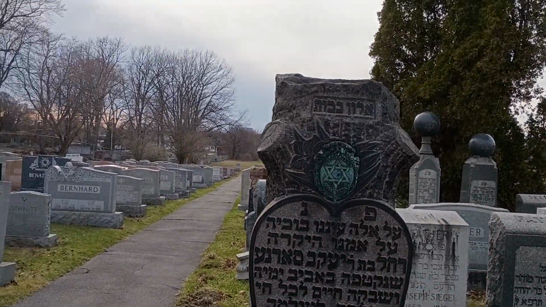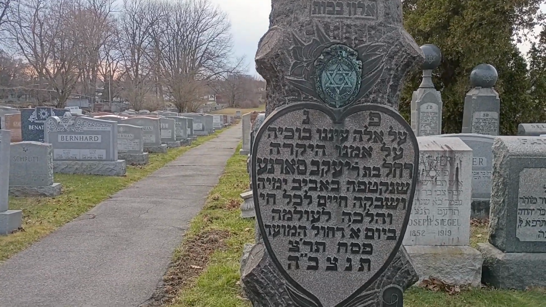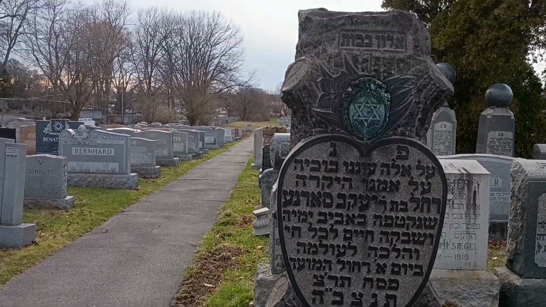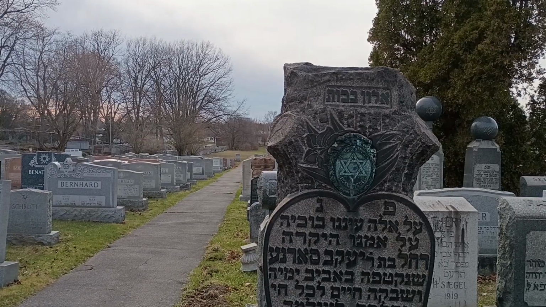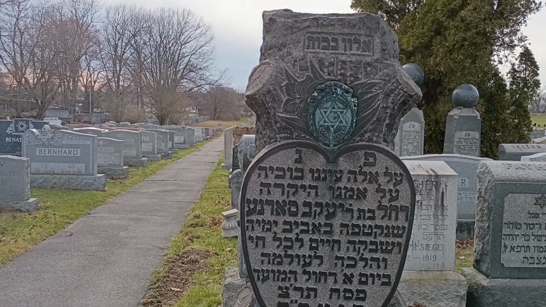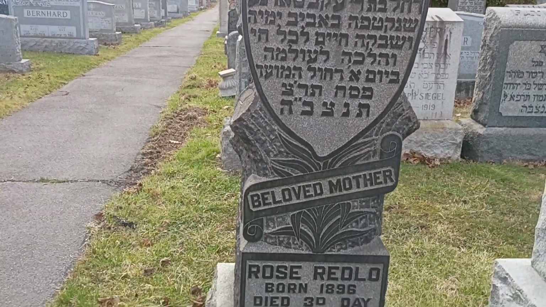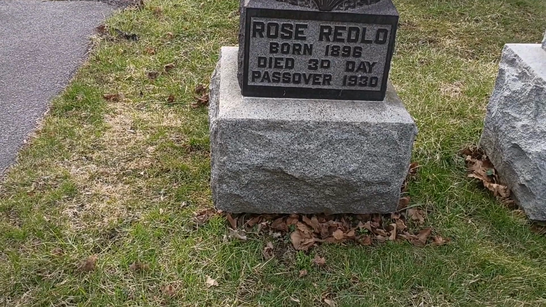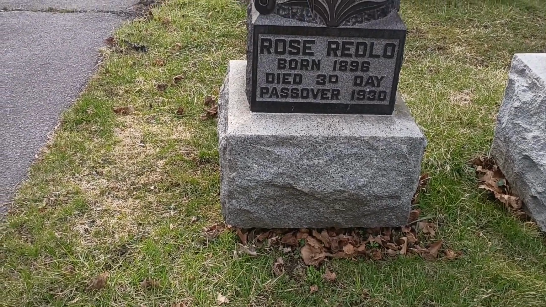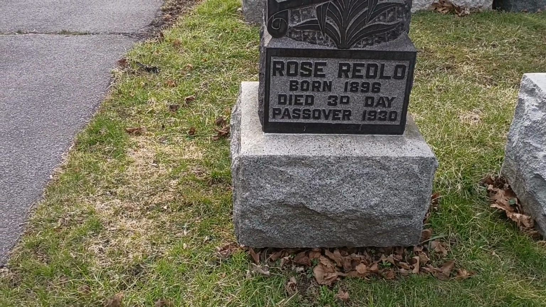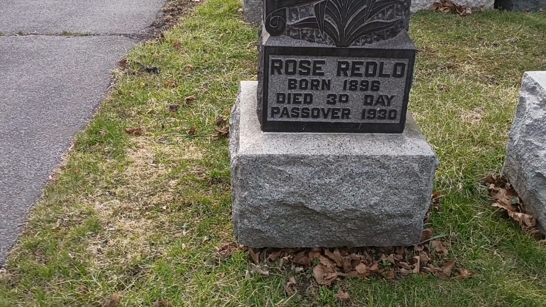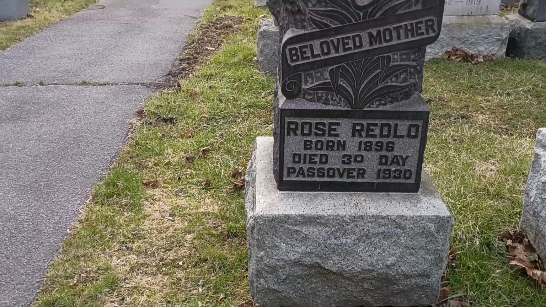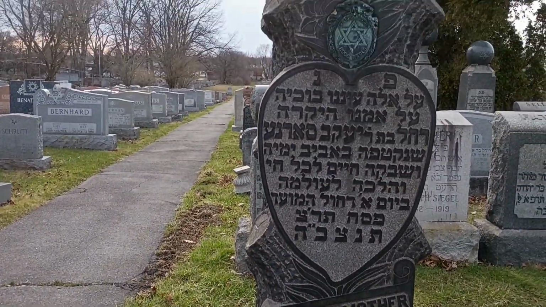Okay, so coming out of there into this, it's a classic example of the tree stump that's been cut. Now, just like the column that looks like it's been cut, what this represents is a life cut too short. This is Rose Rodello, born 1896, died the third day, Passover, 1930. Again, a life cut too short.